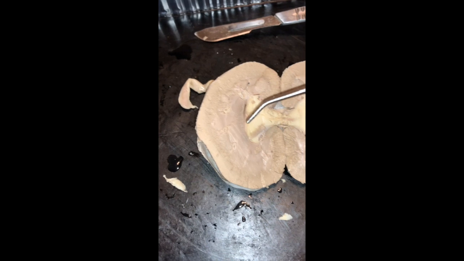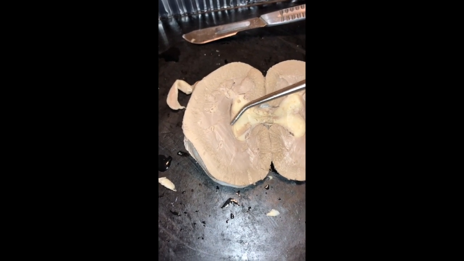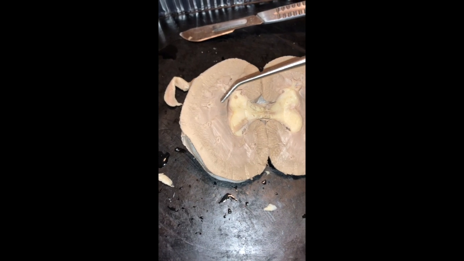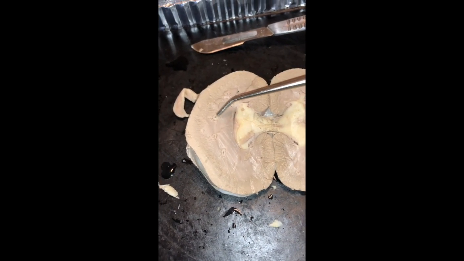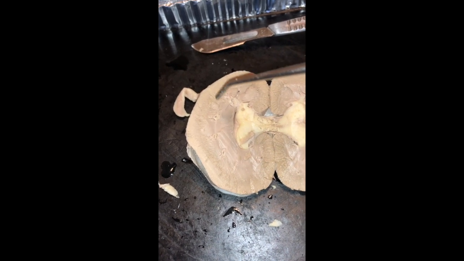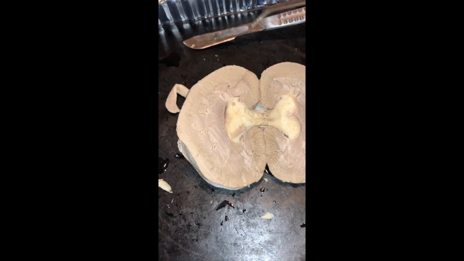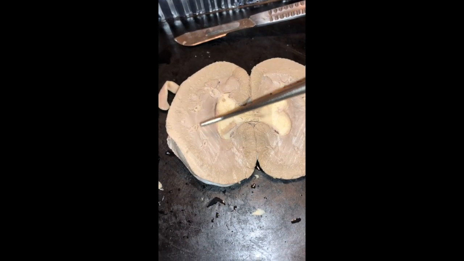we have the pyramids, which run like this, with the apex down here, base up here. And in the medulla are also the calyxes, which are these little cups. Okay, and then we move into the pelvis, but there's also the papilla within the pyramids as well.